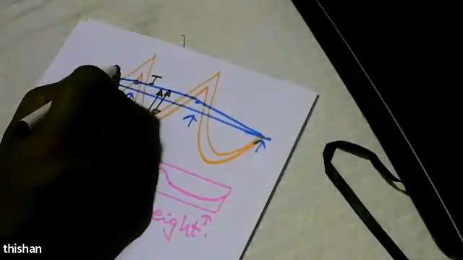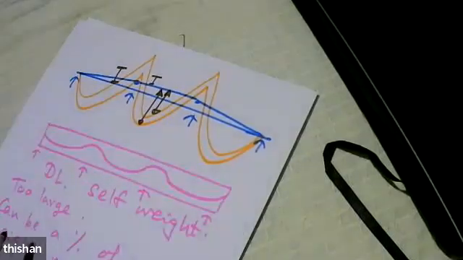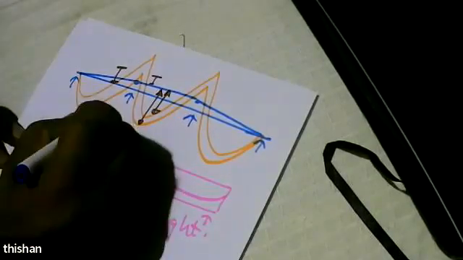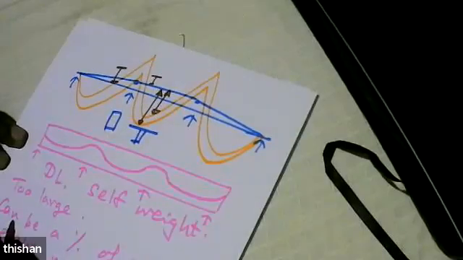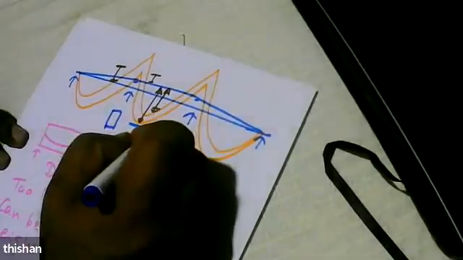Earlier, the magnitude used to be this. Now the magnitude has been reduced. So if the magnitude has reduced, what is the advantage? It's going to behave like a rectangular section here, flange here. So flange, high moment.